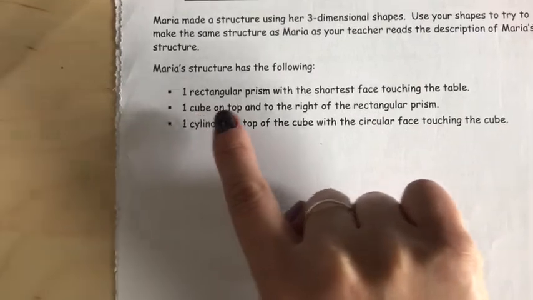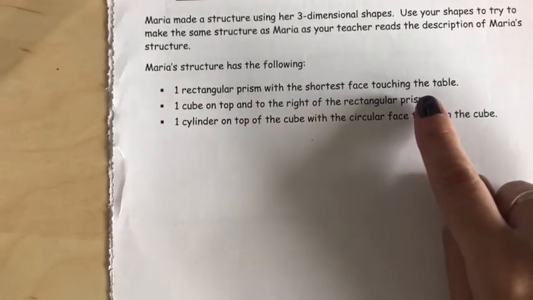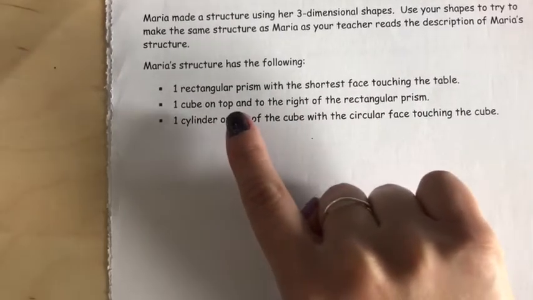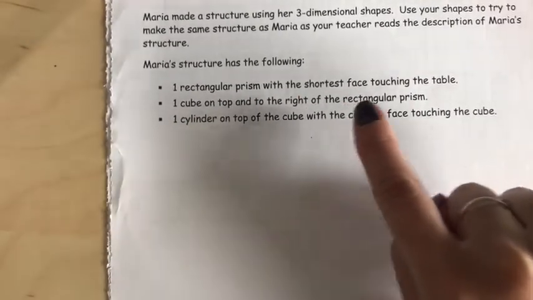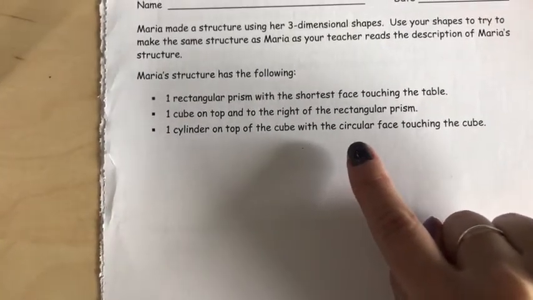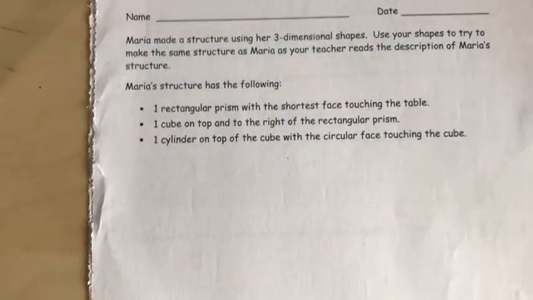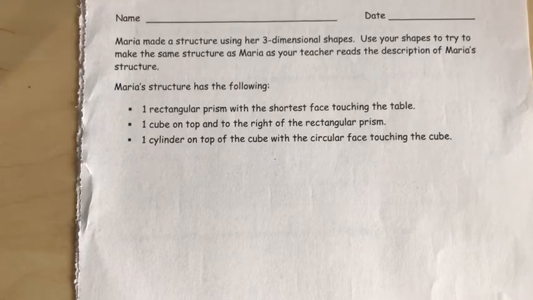It has 1 rectangular prism with the shortest face touching the table, 1 cube on top and to the right of the rectangular prism, 1 cylinder on top of the cube with the circular face touching the cube. Go ahead, Bruins and Highlanders, try to build this structure.